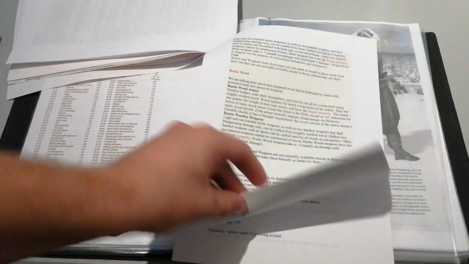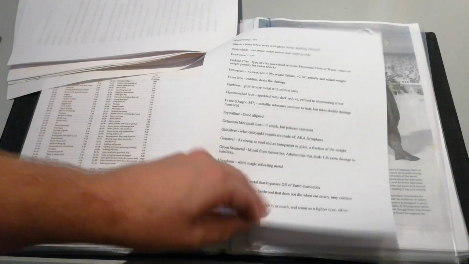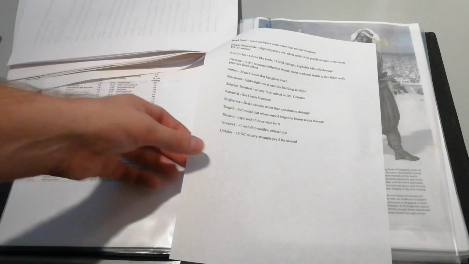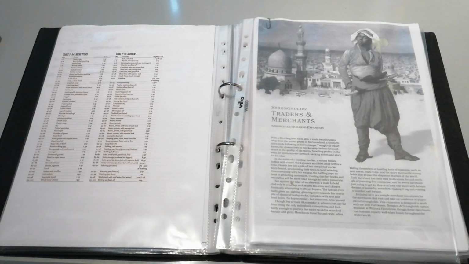These are really interesting, and they have different properties which I really like. And then it's just a list of the materials that are in D&D. Some of them I've added to and tweaked. This allows my players to really customize weapons and items that they might have access to in games. So just slot that back in there.